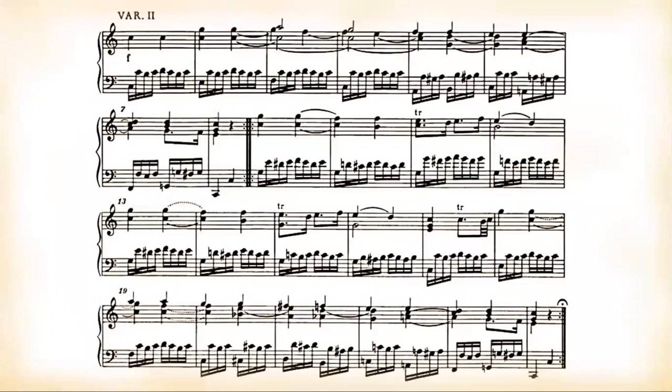Some variety. We had right hand fast, now we have left hand fast, mixing it up a little bit, keeping it interesting.